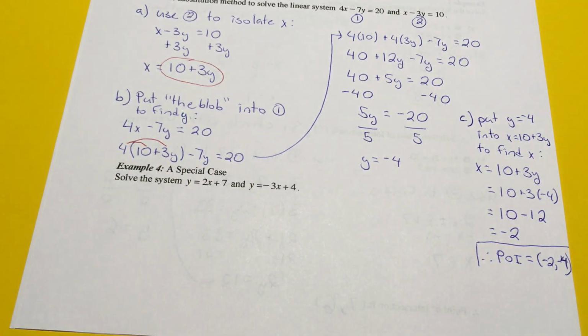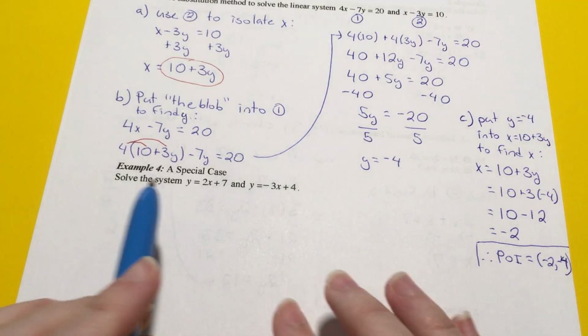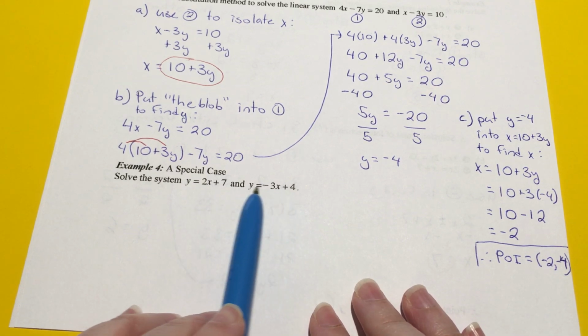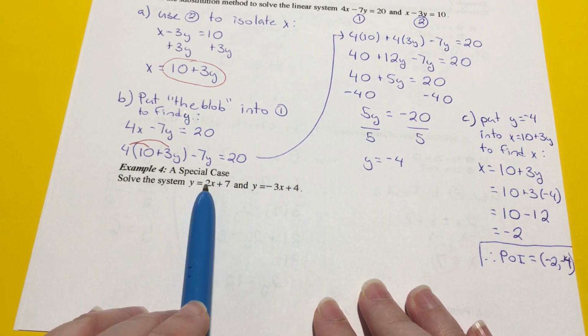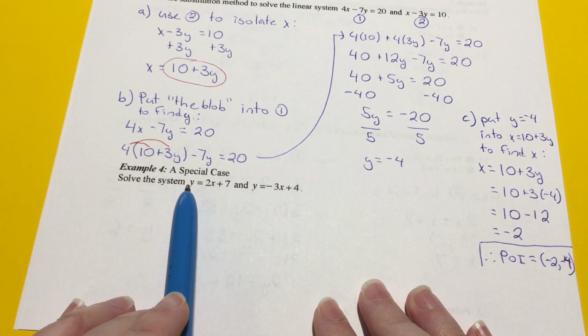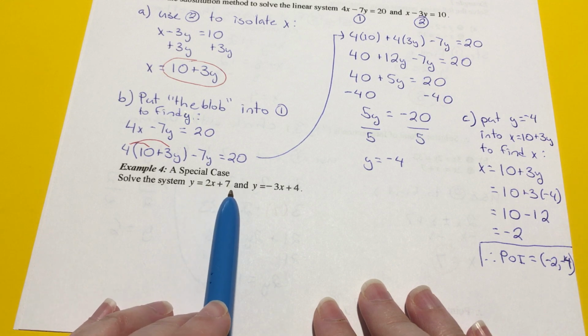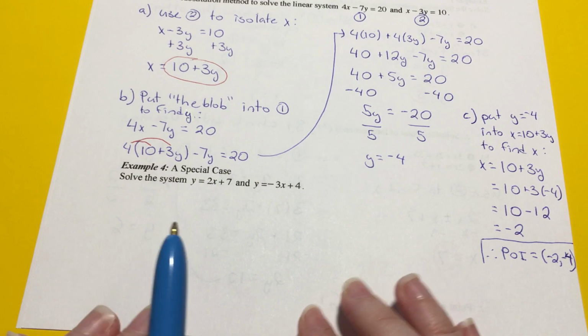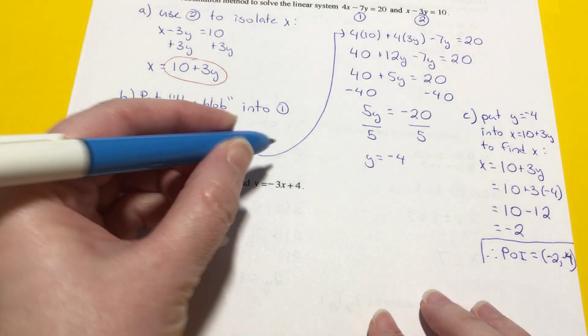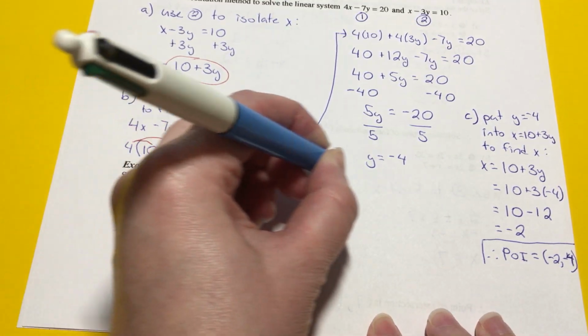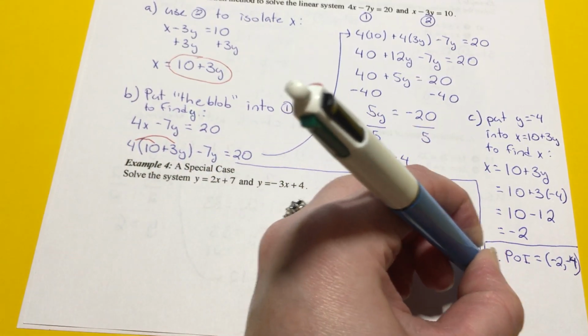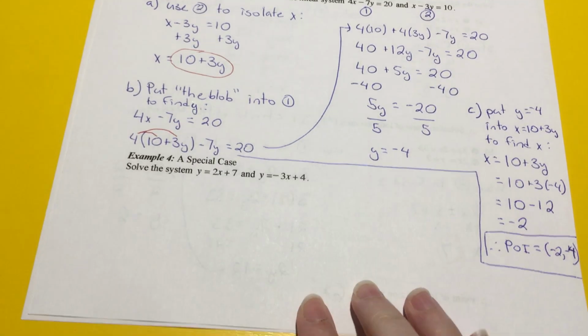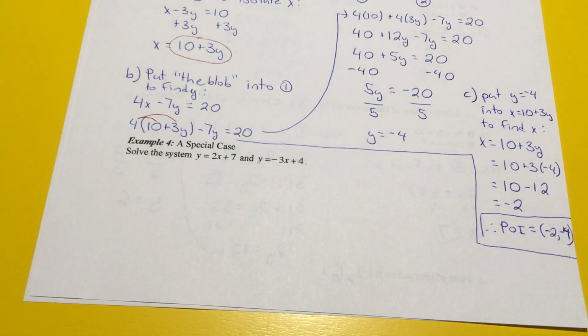Last question, I want to show you a special case. If you're given equations in y equals mx plus b form, yes, you can absolutely graph these. If they are in y equals mx plus b form, it may be the easiest thing to do is to graph them. But if you want to do it by algebra, I'll show you how to do that.